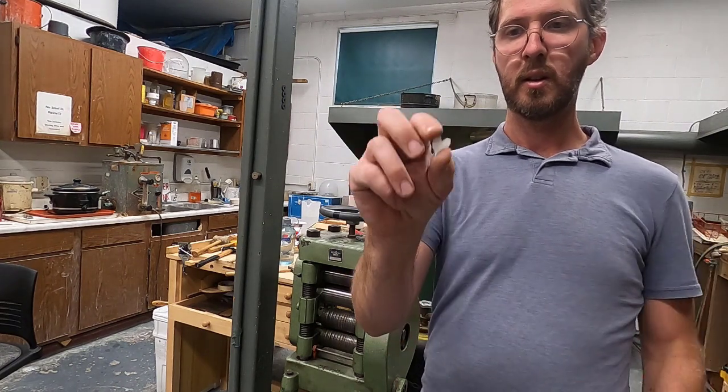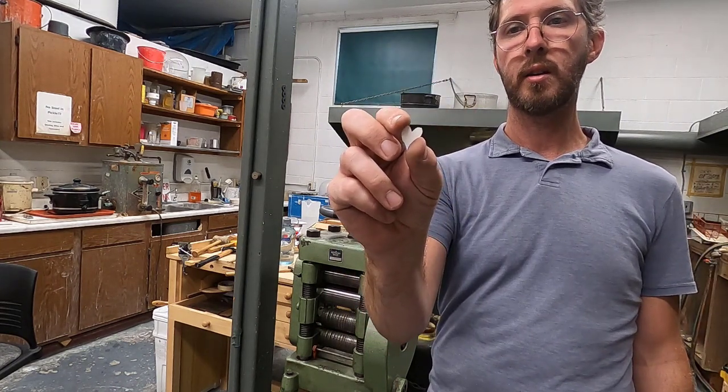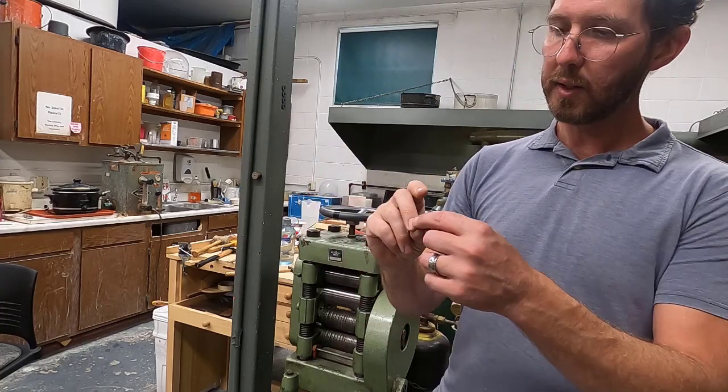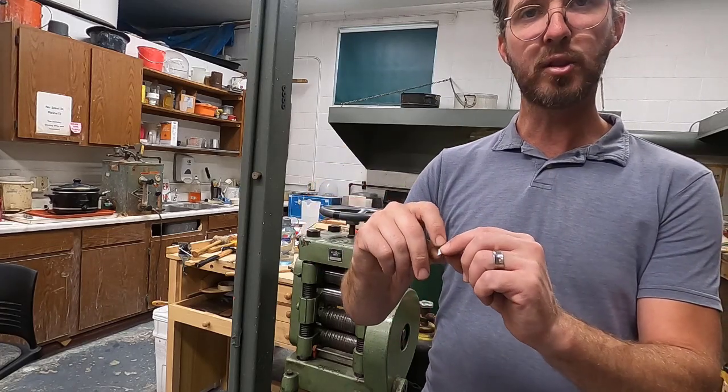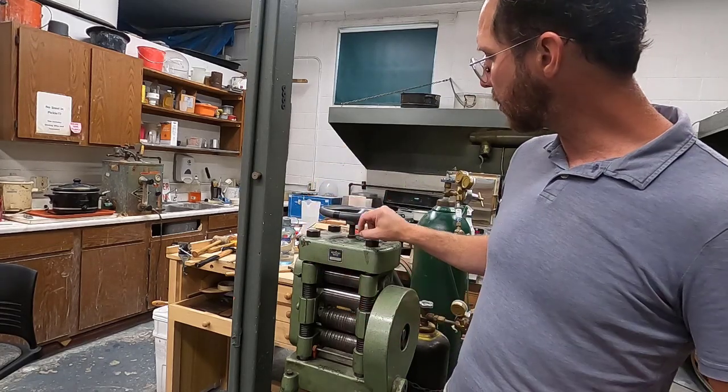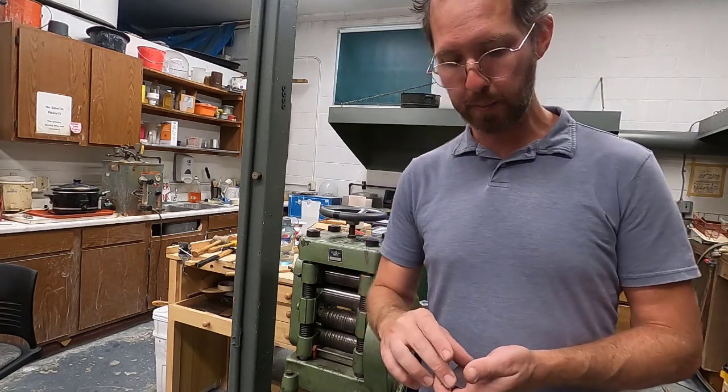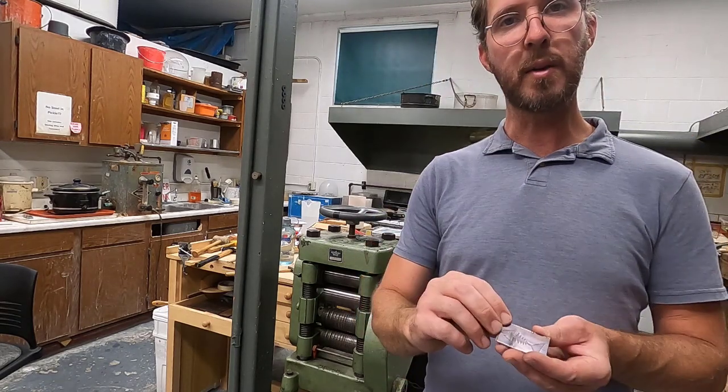So I have this little paper heart that I cut out. The sketchbook paper has a tooth to it. So I can transfer the tooth of that paper into my metal.